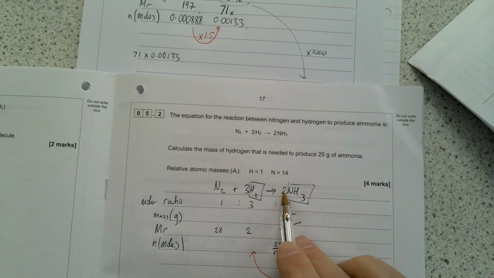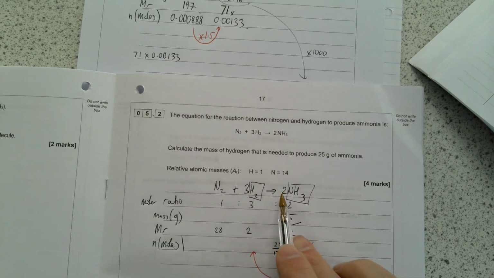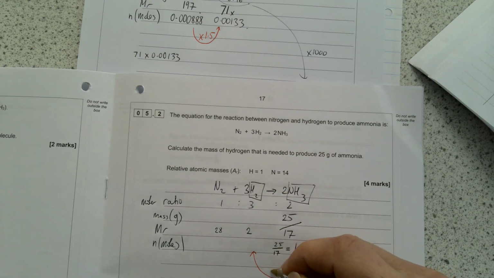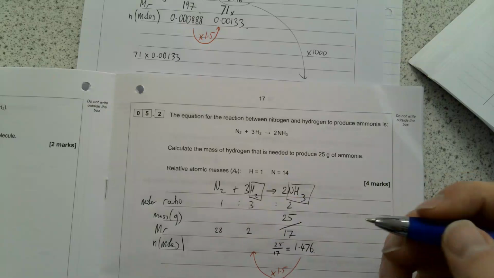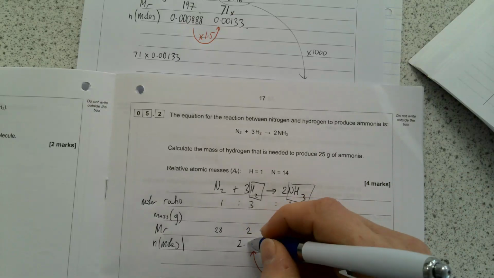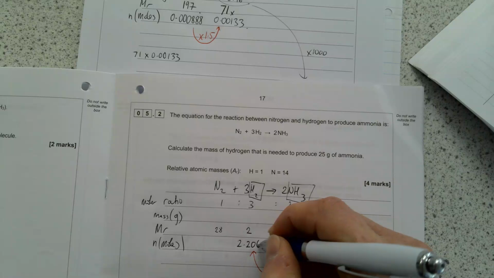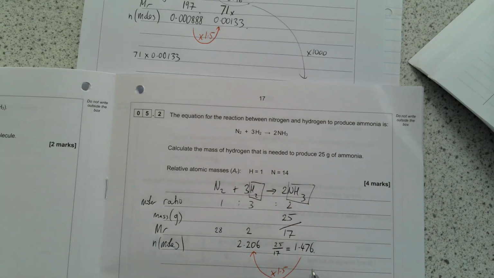This time it's a 2 to 3 ratio. So you can either times by 1.5, or if you prefer, divide by 2 times by 3. I like times by 1.5, so we'll do it that way. Times that by 1.5 and you get what? And I like that you've used lots of sig figs there, and we can round at the end. That's the right way to do it.